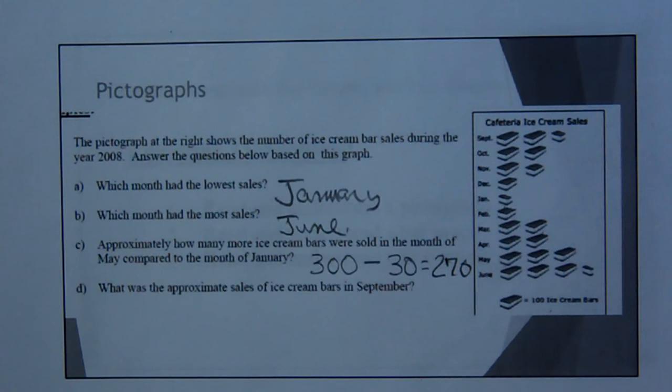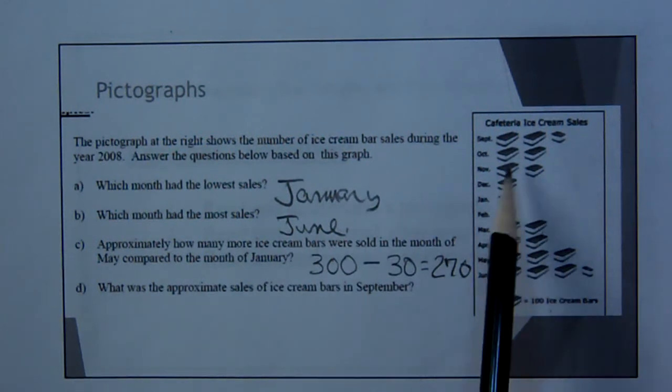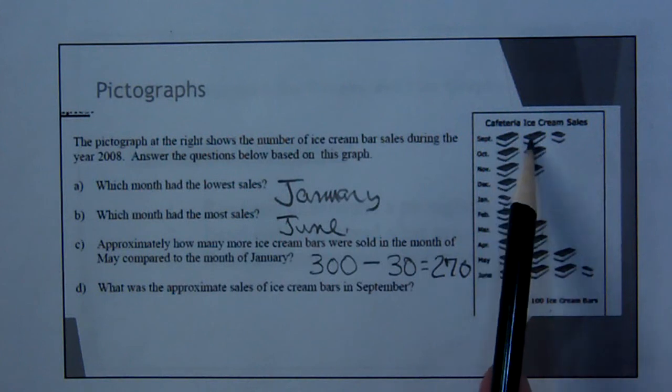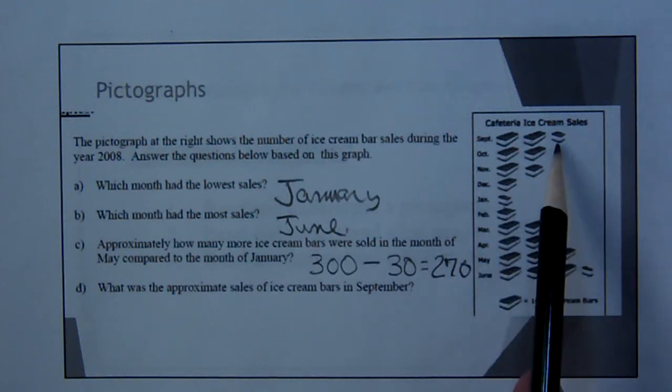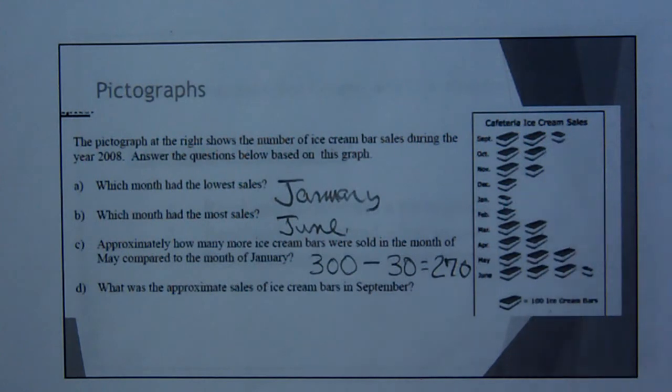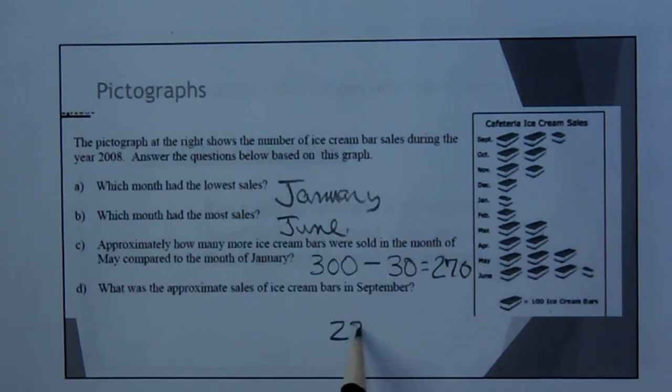Last question says, what was the approximate sales of ice cream bars in September? So we go up to September and we see that we have 100, 200, and a fraction. That's less than a half, so I'm going to call that 225. Again, that was approximate. So that's an example of pictographs.